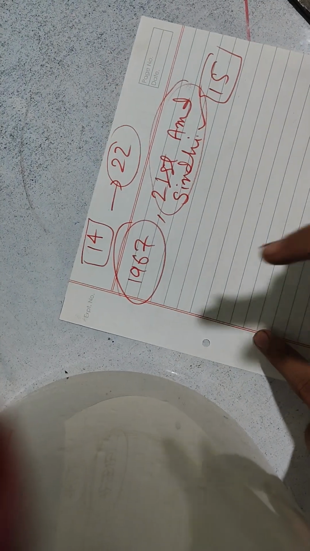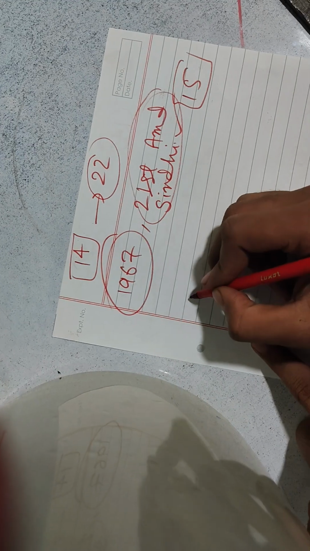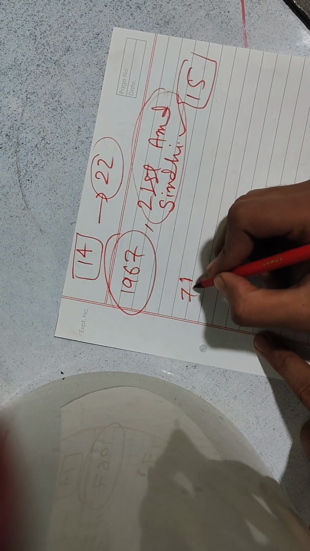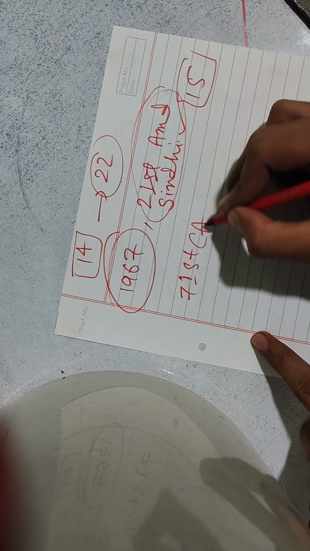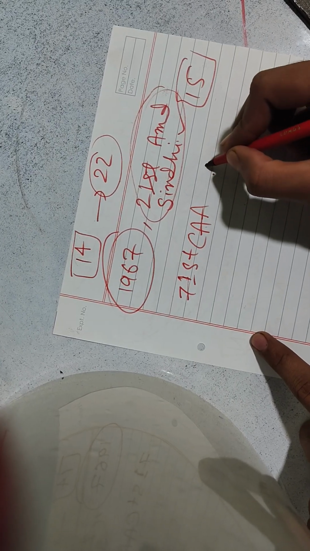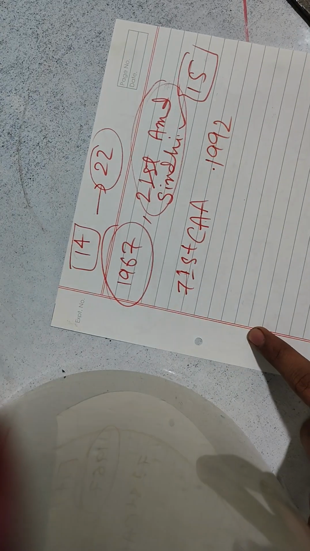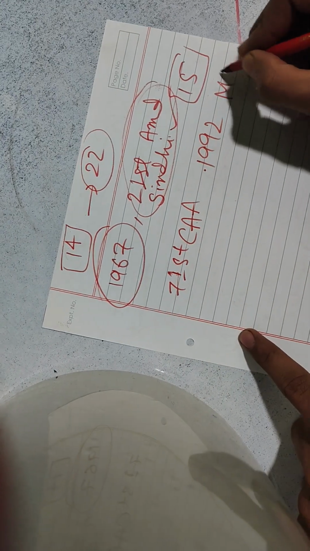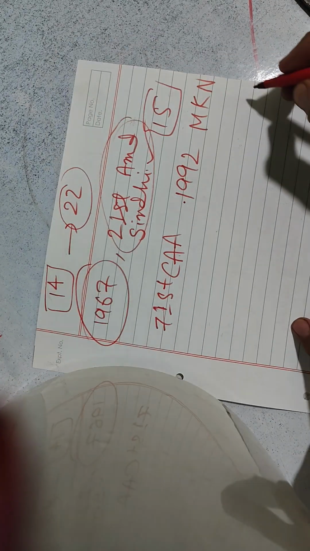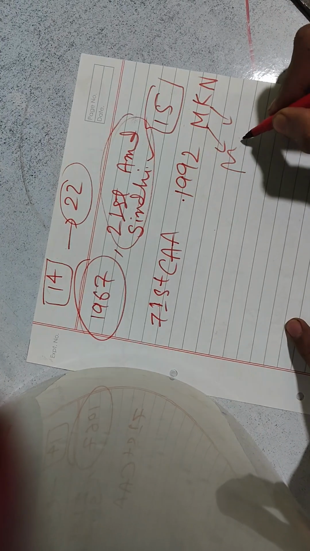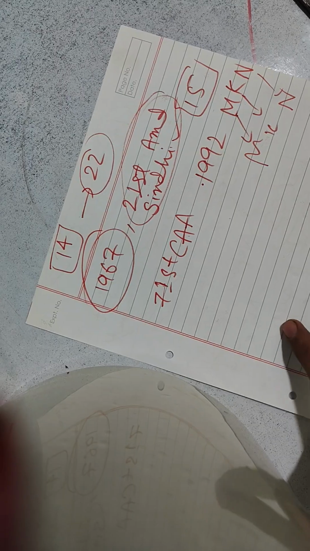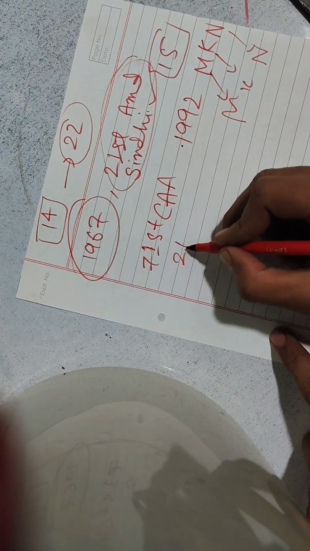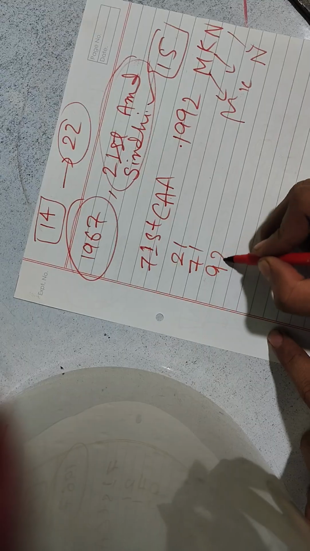Now after that, what happened? After that, the 71st Constitutional Amendment Act in the year 1992 added 3 languages, MKN. I had told you the trick: M for Manipuri, K for Konkani, and N for Nepali. Now, if you add 21 and 71, you will get 92.